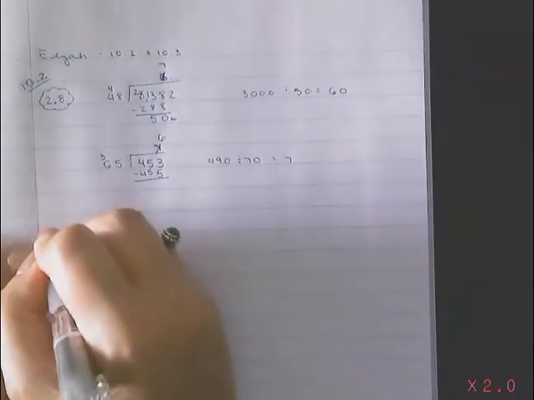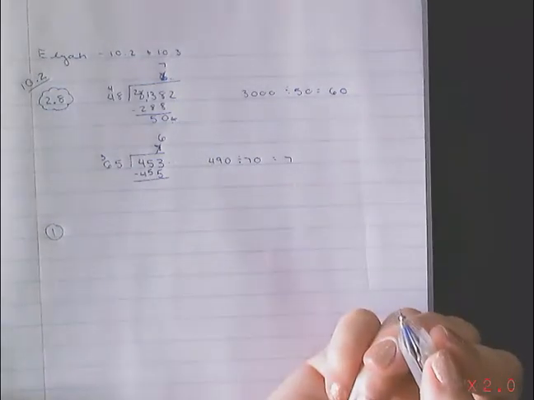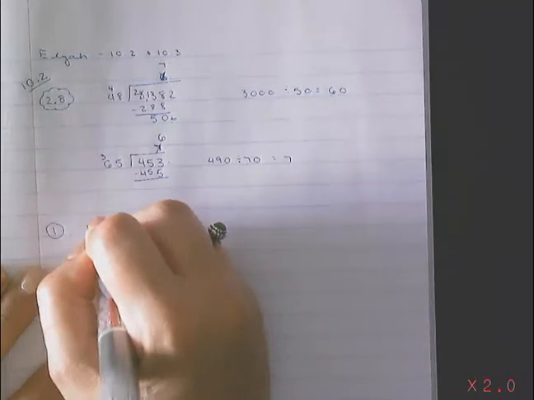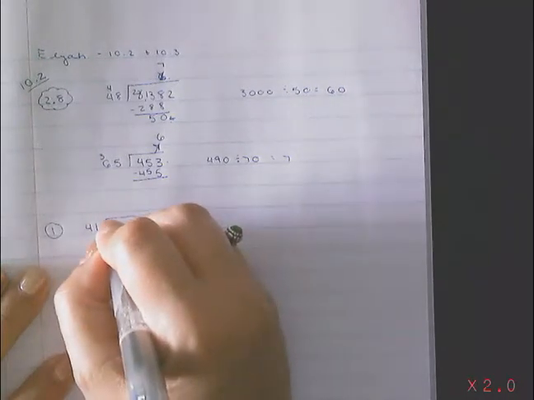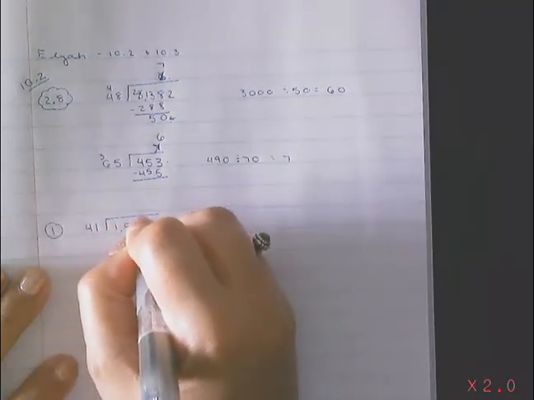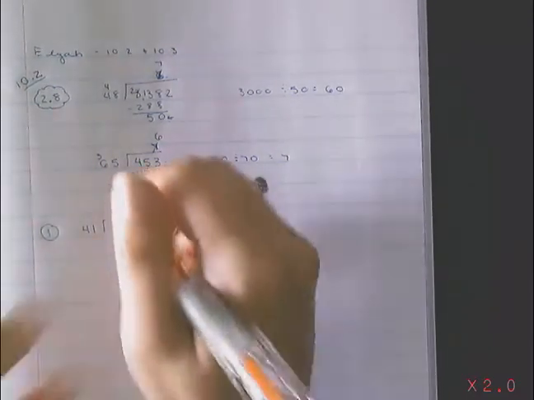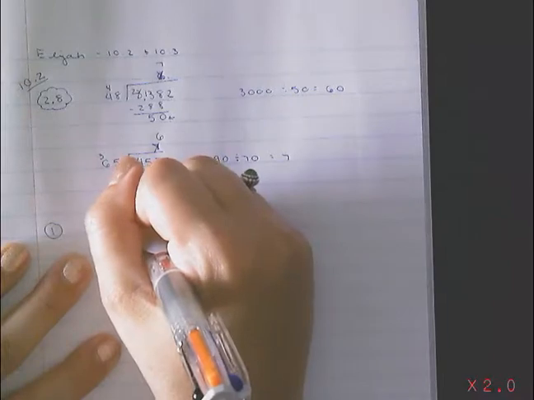So let's take a look at number 1 on page 92. Okay, they have given us the problem 1,546 divided by 41. And they have already put a 4 up here in the tens place.